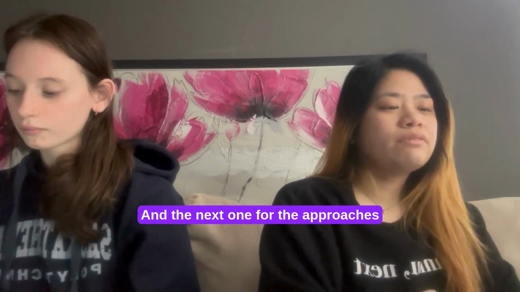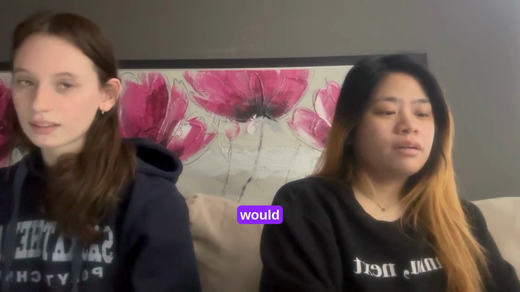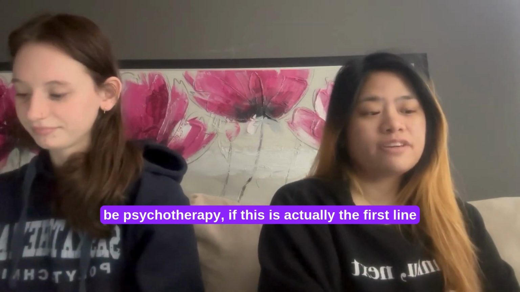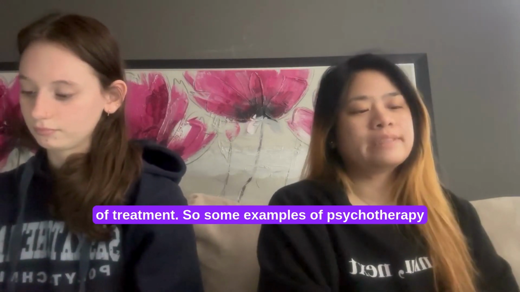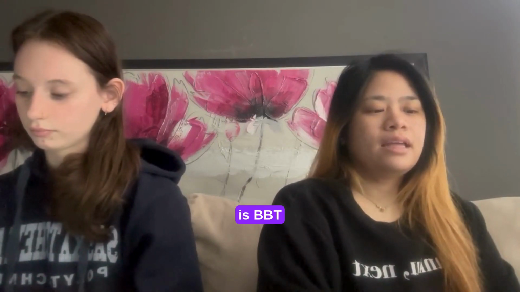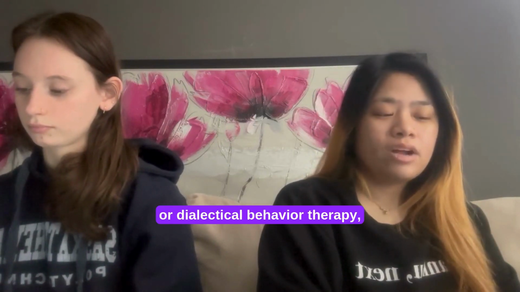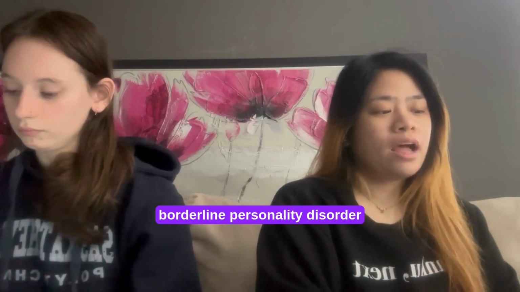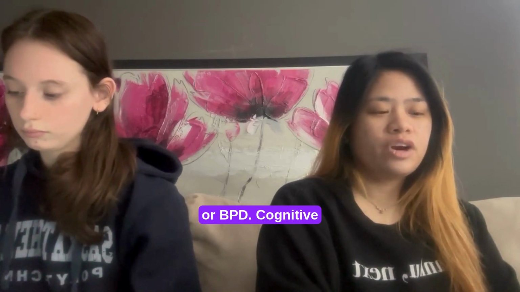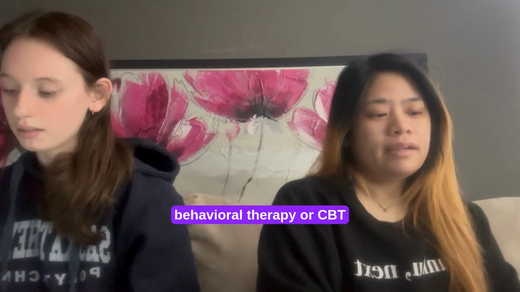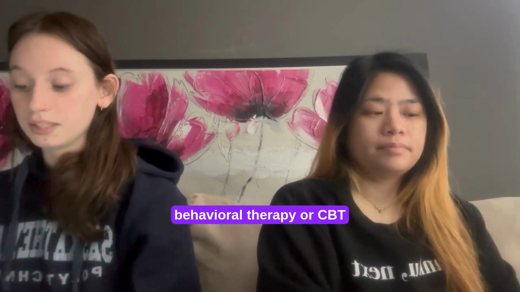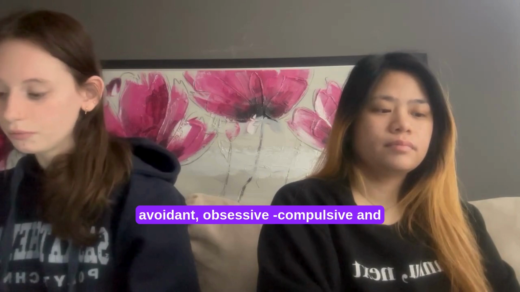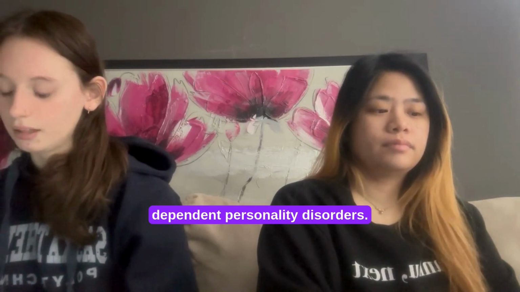And the next one, for the non-pharmacological approaches, would be psychotherapy. This is the first line of treatment. Some examples of psychotherapy are DBT or dialectical behavior therapy, which is highly effective for people with borderline personality disorder or BPD. Cognitive behavioral therapy or CBT helps patients with avoidant, obsessive-compulsive, and dependent personality disorders.